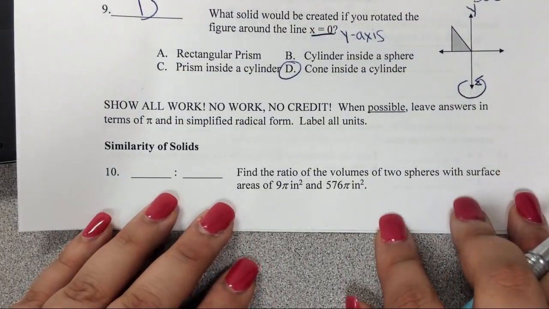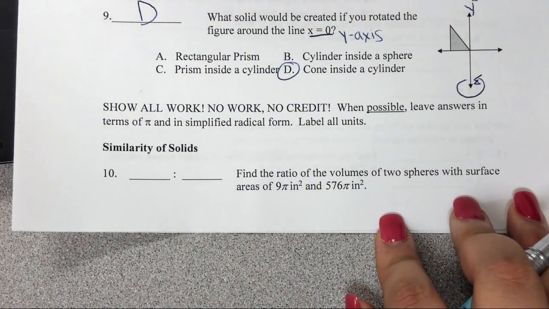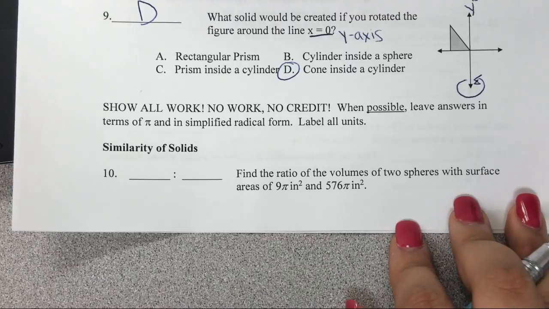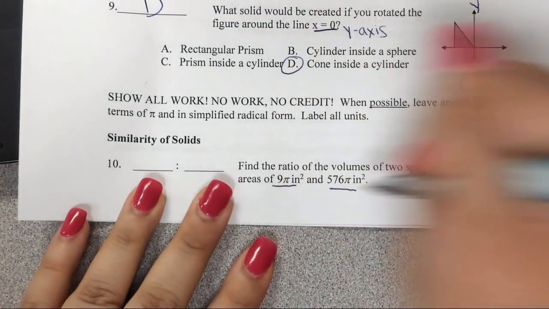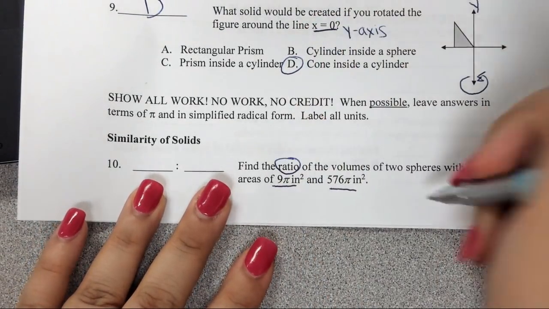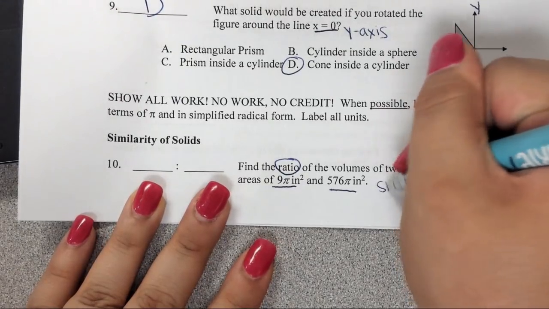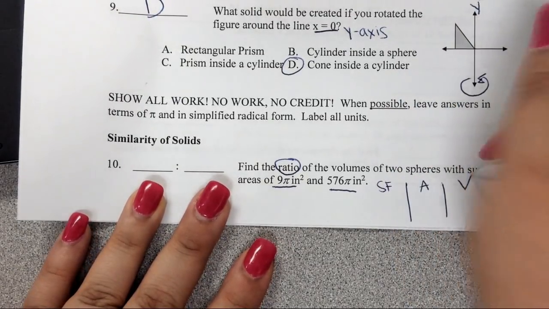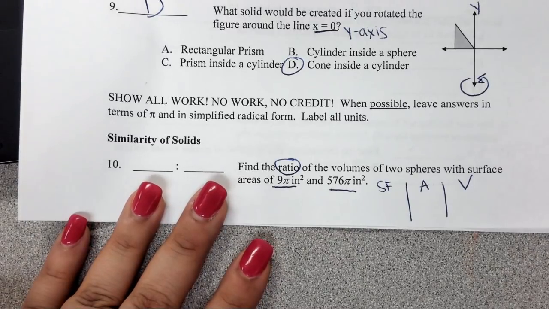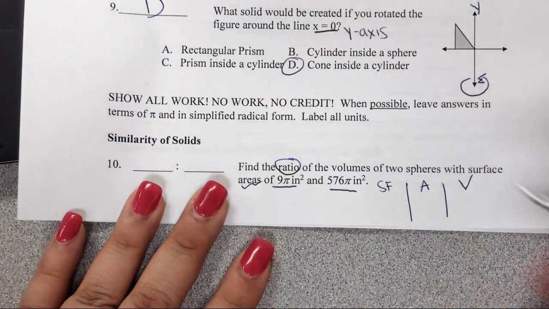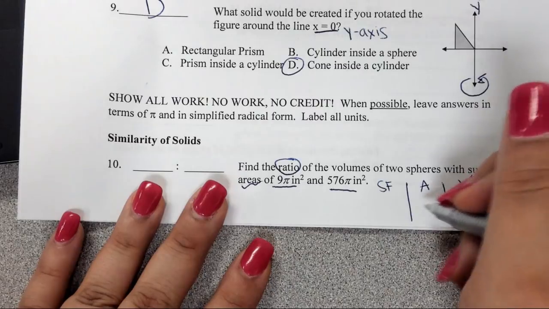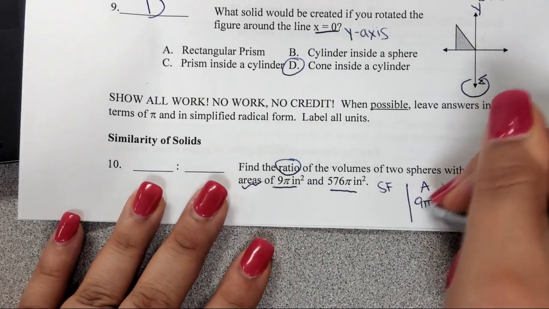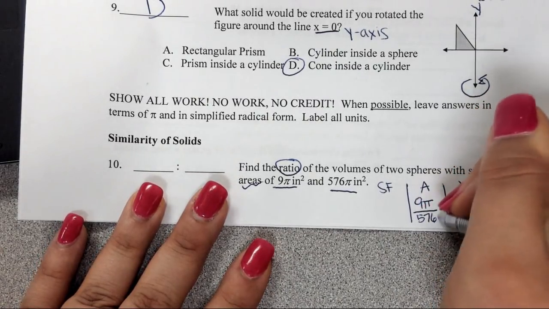For this one, I have to find the ratio of volumes of 2 spheres with surface areas blank and blank. If it's asking for a ratio on your test, you need to be making your chart. Now, what does it give me? The surface areas. So it doesn't matter which one really goes first here. So I'm going to do 9 pi over 576 pi.